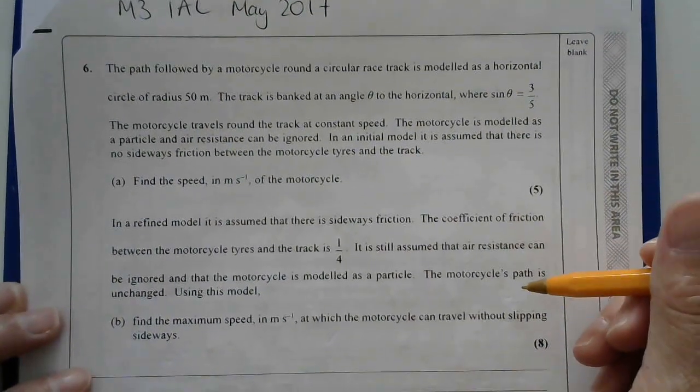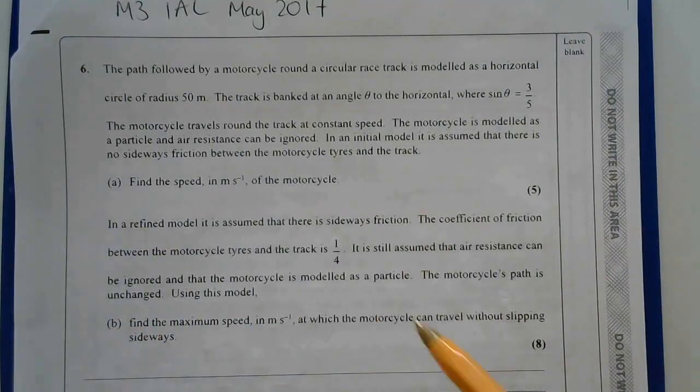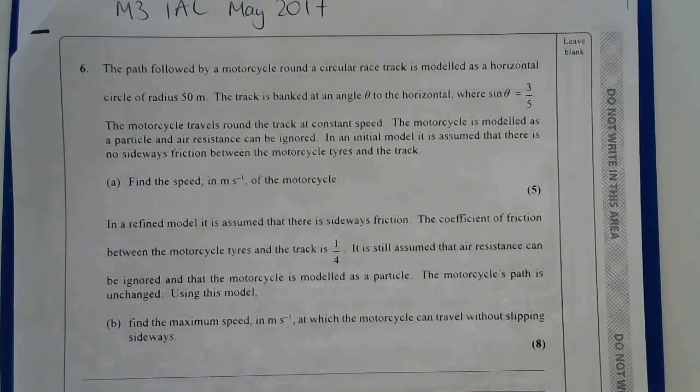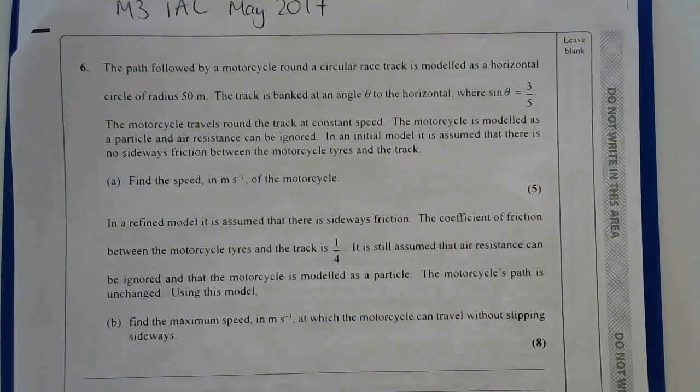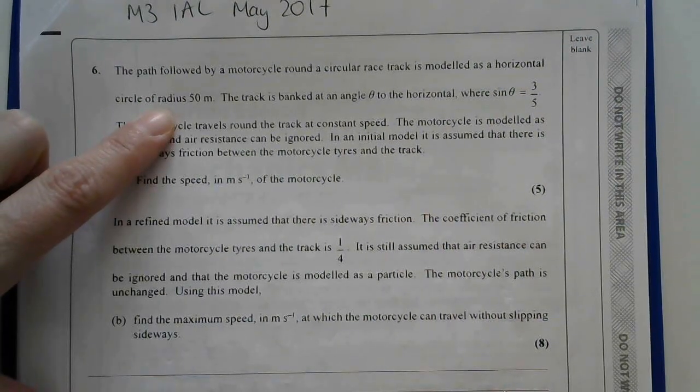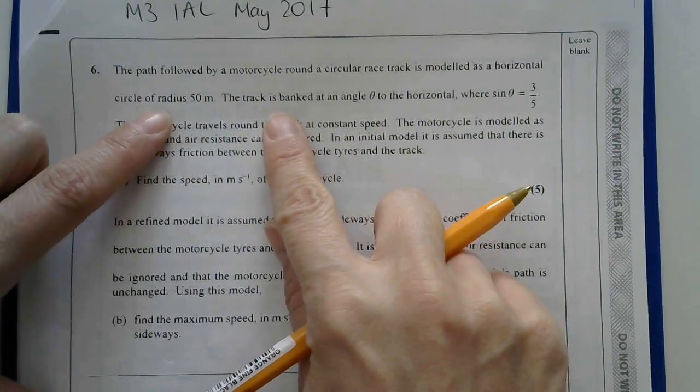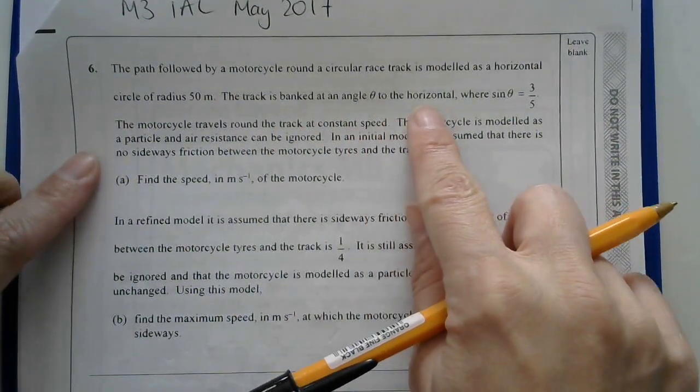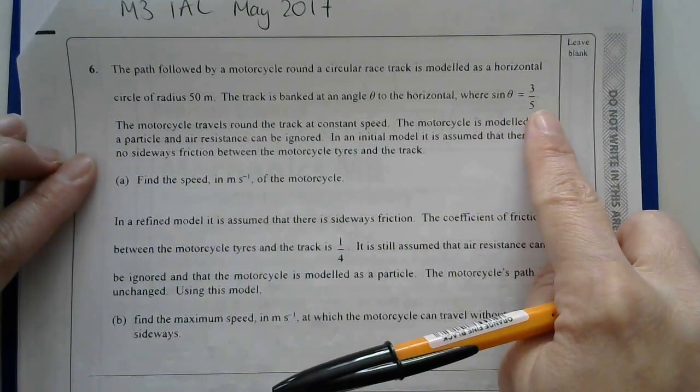So let's get started. It says the path followed by a motorcycle round a circular racetrack is modelled as a horizontal circle of radius 50 meters. The track is banked at an angle of theta to the horizontal, where sine theta is 3/5.